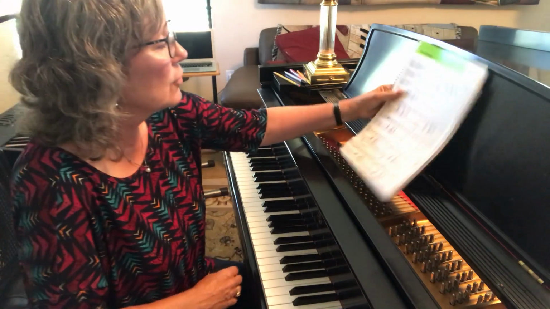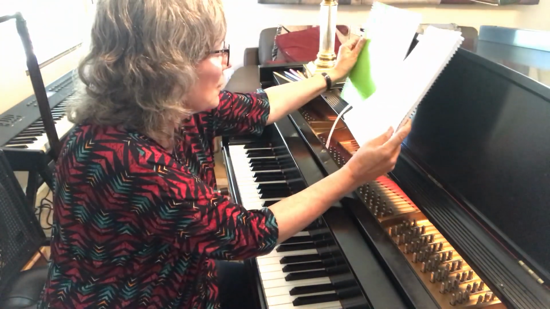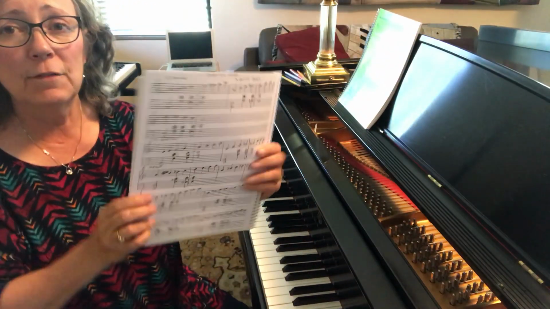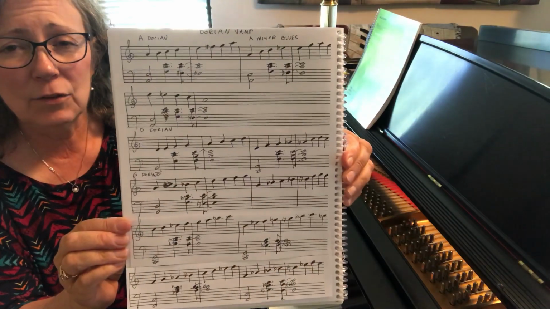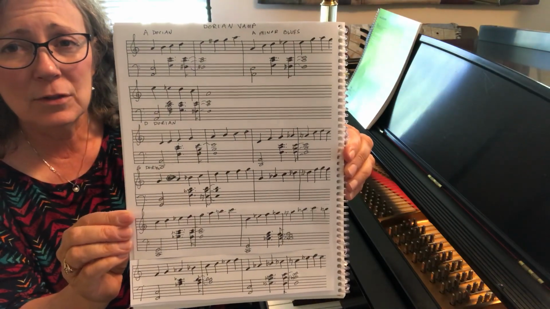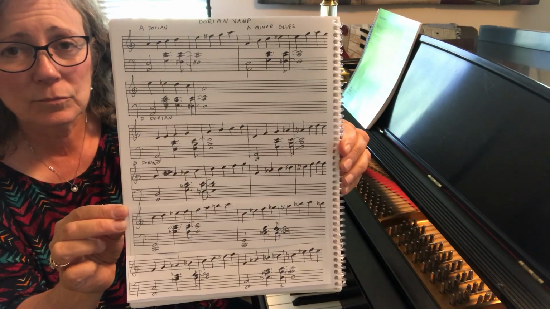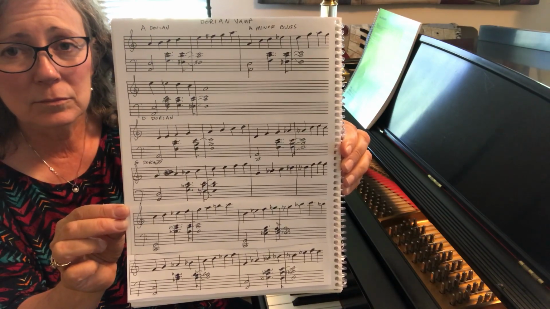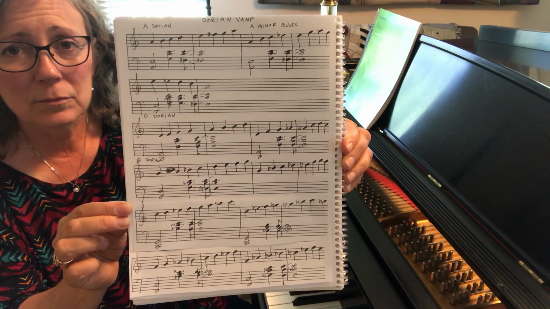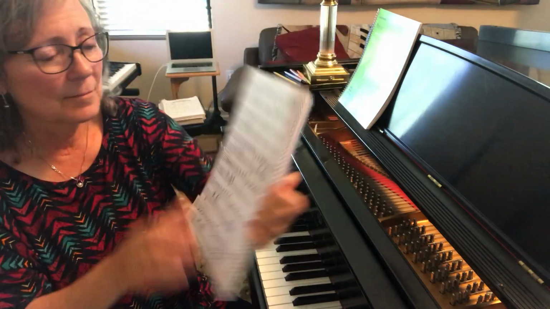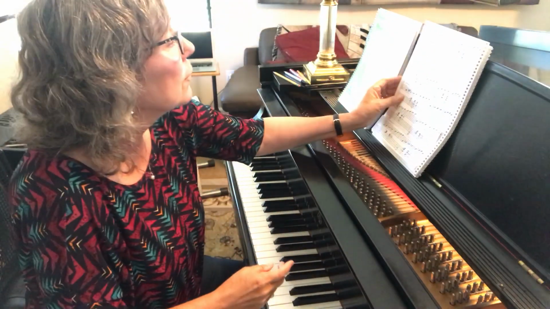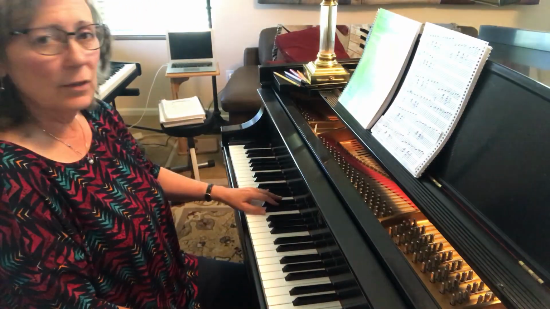So let me just show you a little bit of what that looks like. And in fact, you can go ahead and take a screenshot of this whole page, because I'm going to be talking about the rest of it. Okay, so the first part is going to sound like this.